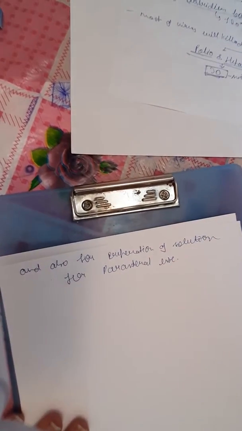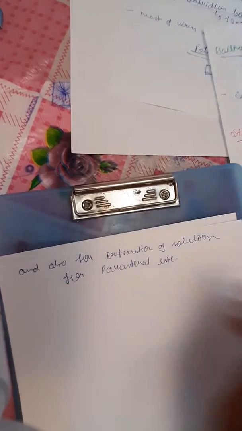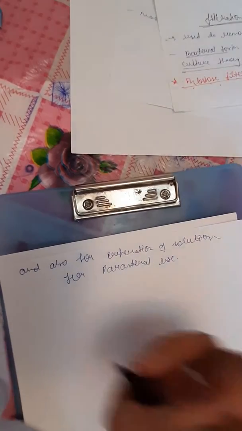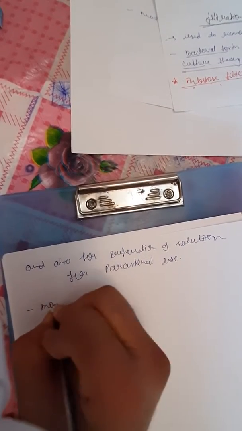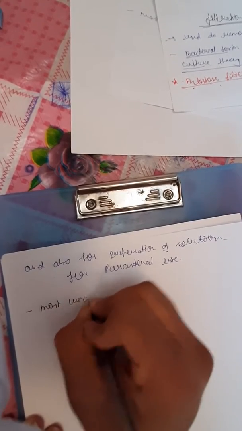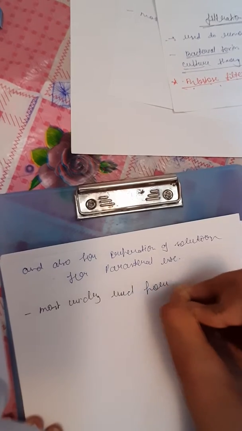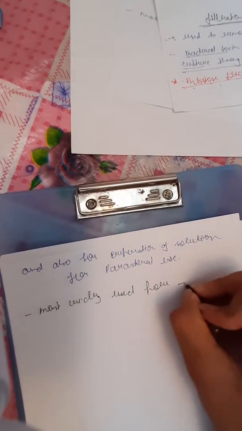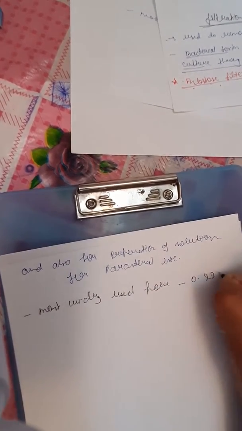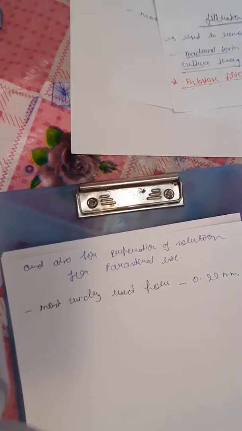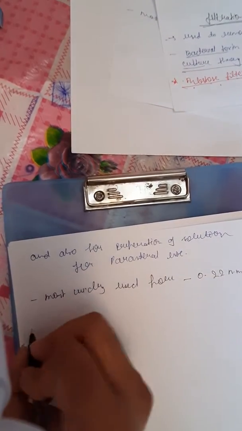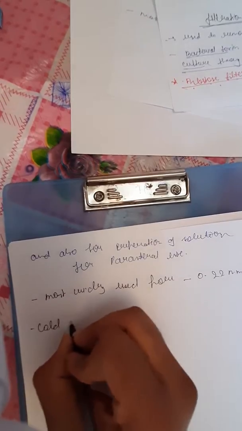And one thing is there, that the most widely used pore size is 0.22 micrometer.